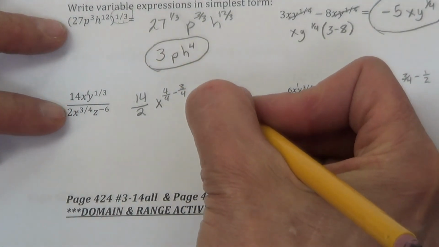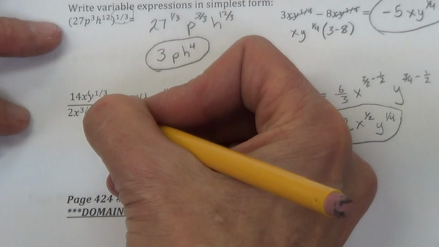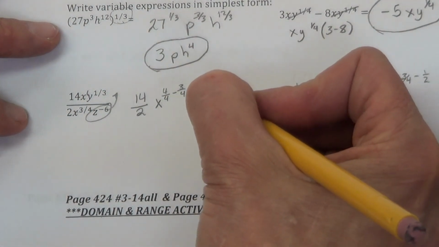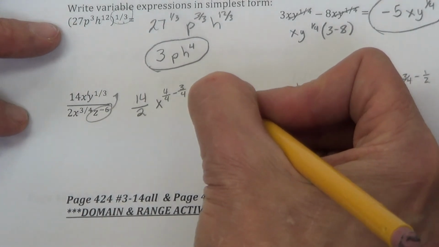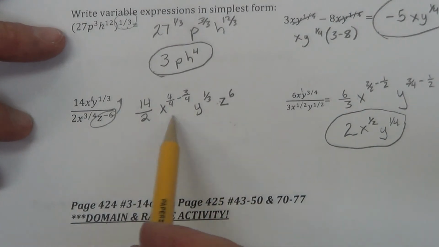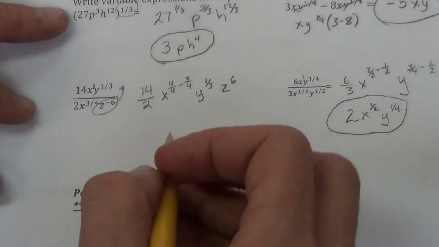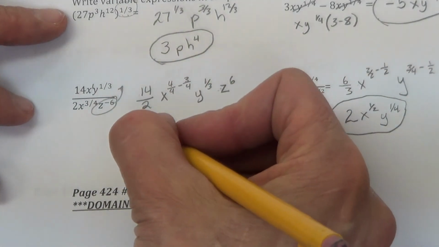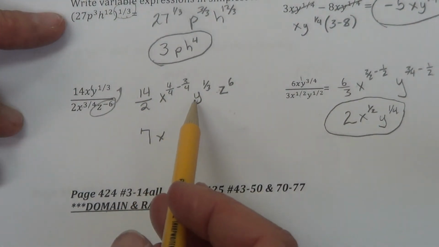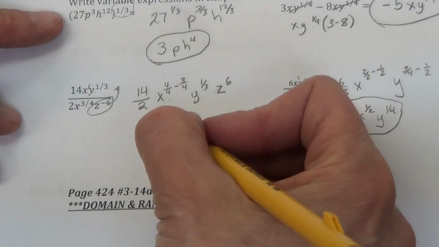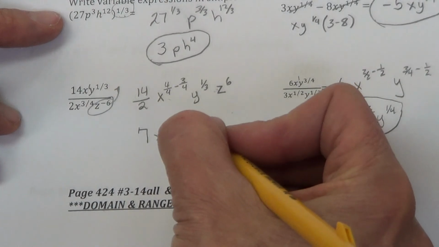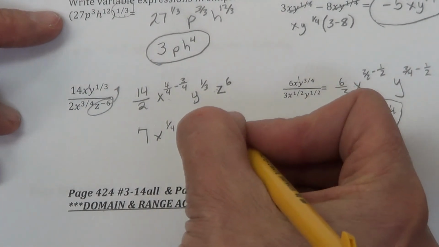And we have a z, that was at negative 6. It should come to the top and be a positive 6. So that would be z to the positive 6, because all of these are considered on top of 1. So now reduce this. This would be 14 divided by 2 is 7. X, 4/4 minus 3/4 is 1/4. Y to the 1/3 and Z to the 6th.